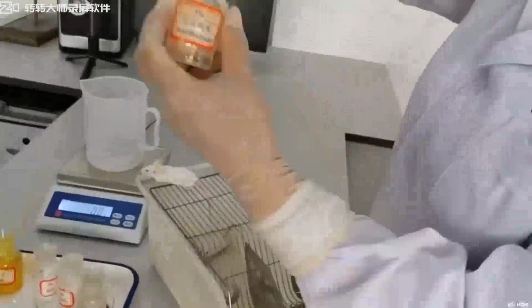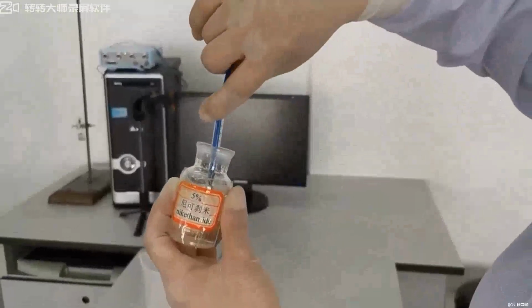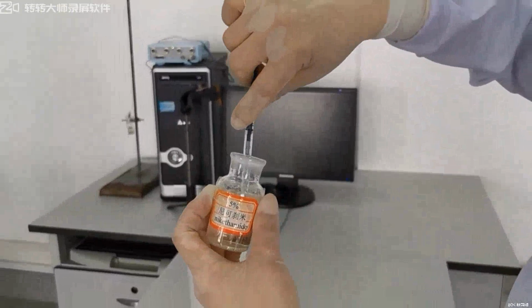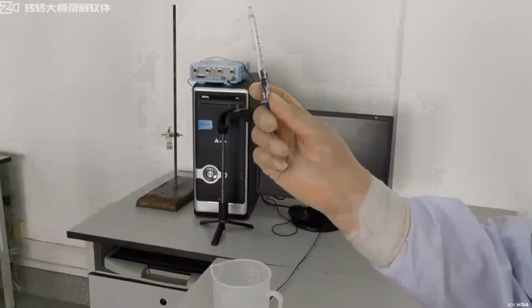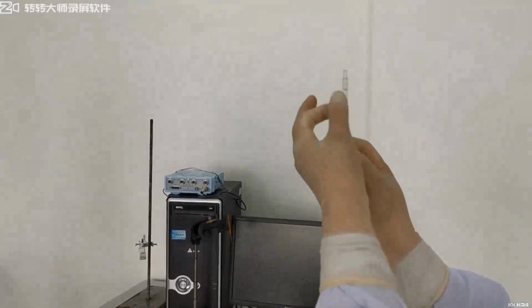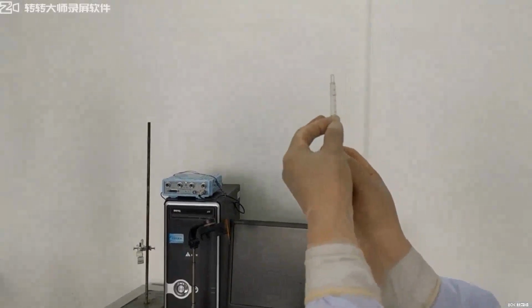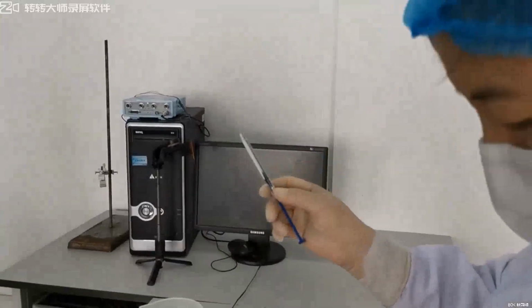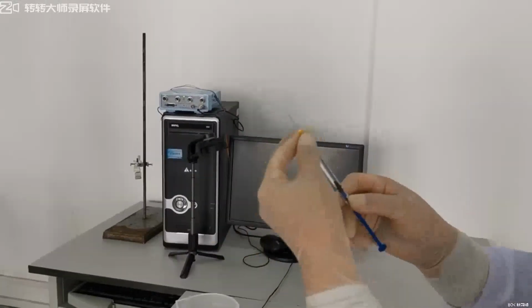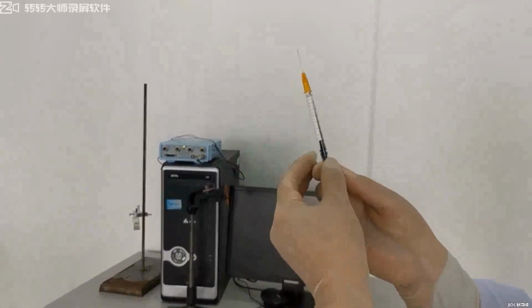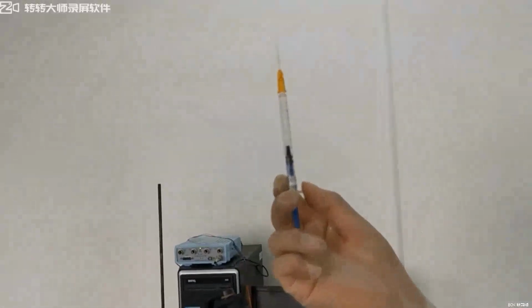Prepare the drug with an injector. These 3 mice all can be administered with 1 injector. So you can prepare the total amount, the required amount of the nicotinamide in 1 injector. Adjust the volume.